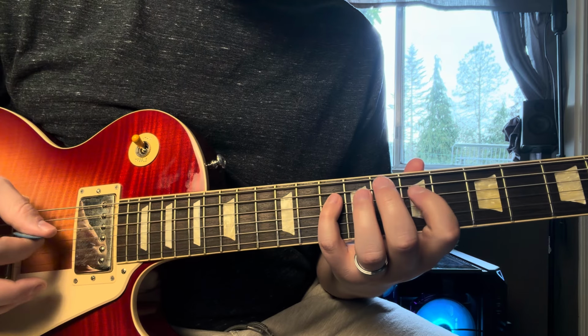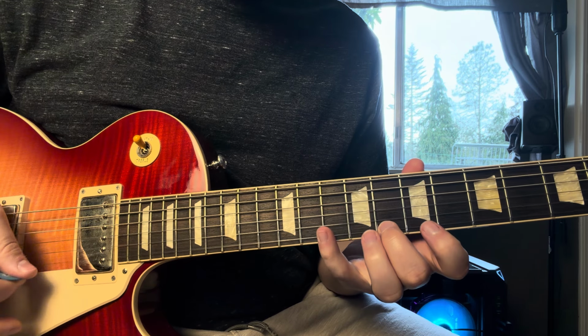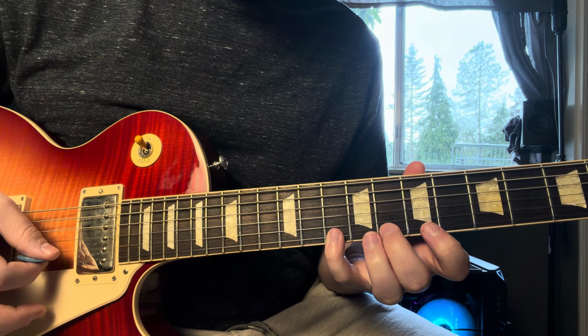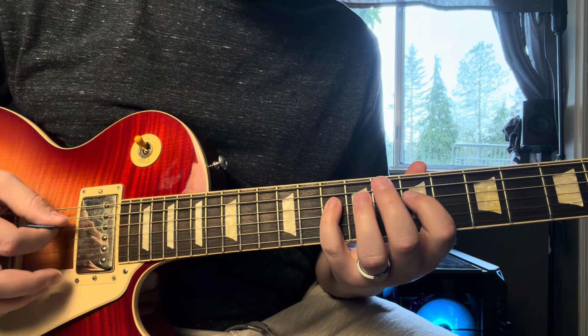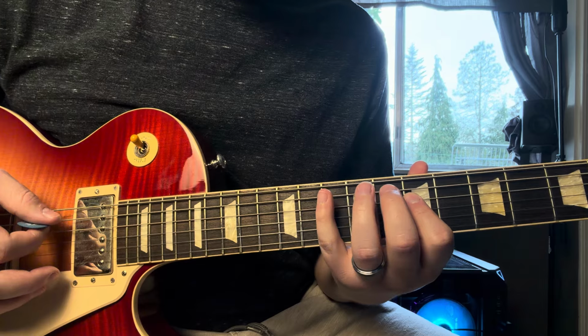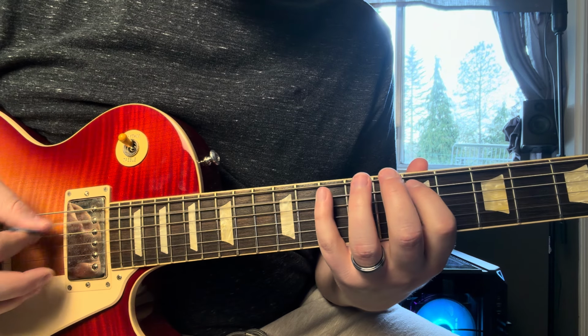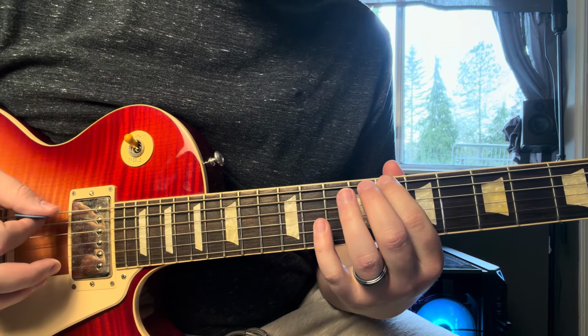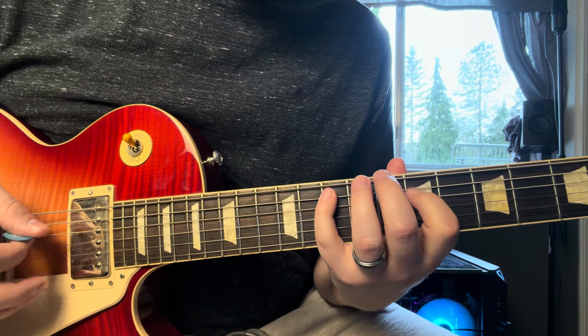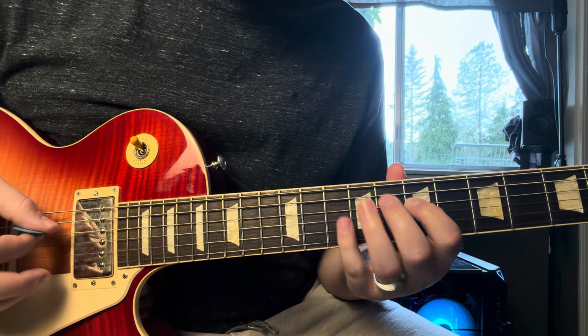And then back down. And then we're gonna do 10, 7 on the A, and then 10, 8 on the E. Back to our root, okay?